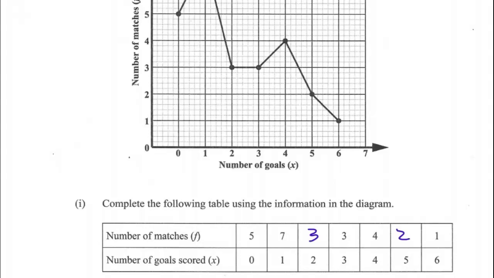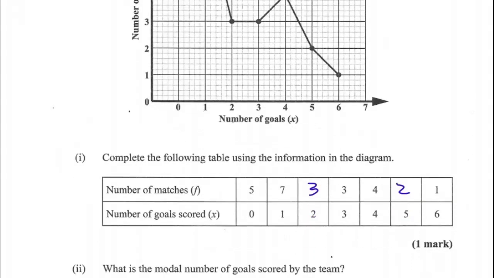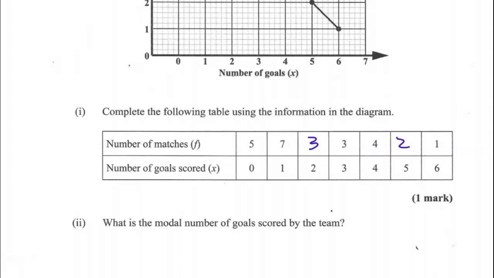Next part, we're asked to calculate the modal number of goals scored by the team. Now, remember there were 25 matches. So the middle number, you add 1 to 25, you get 26, divided by 2, you end up with 13. So the value will fall in the 13th match. Notice 5 matches, then 7, that's 12. So the 13th match would be here, and the corresponding number of goals is 2.